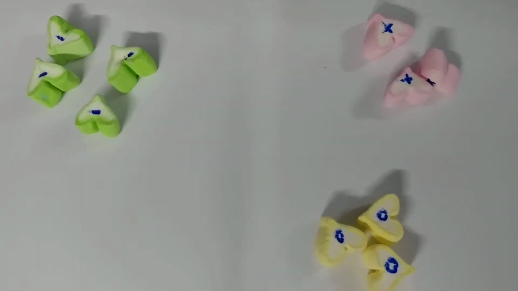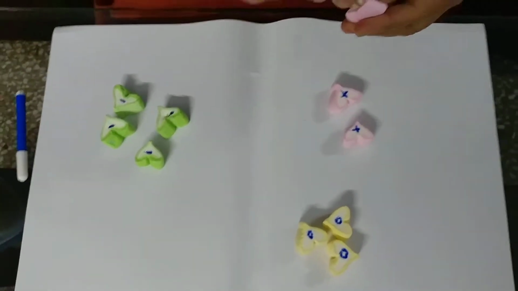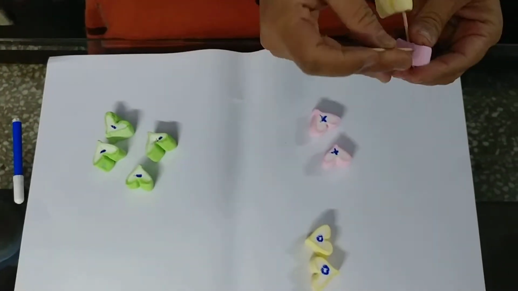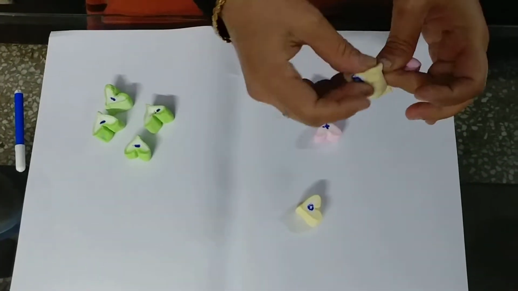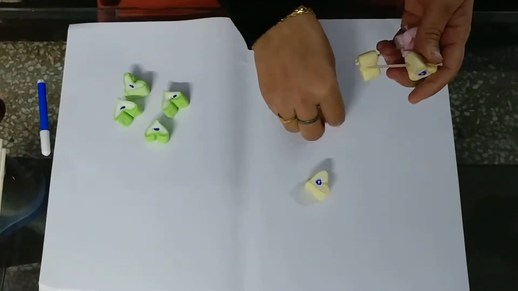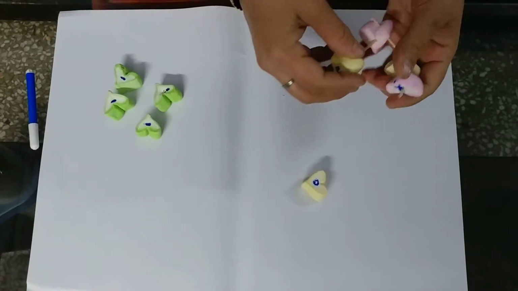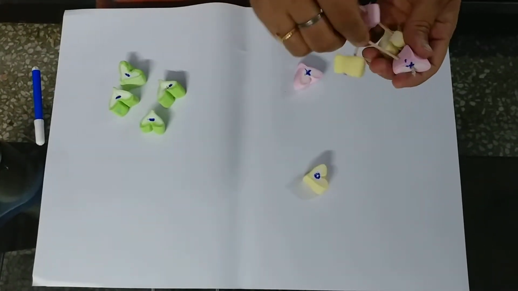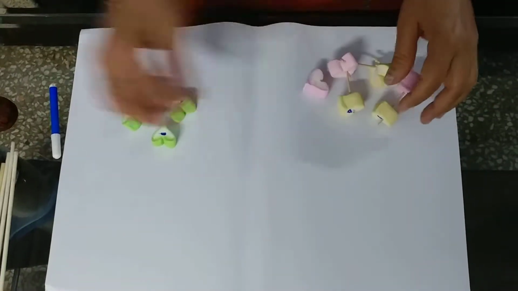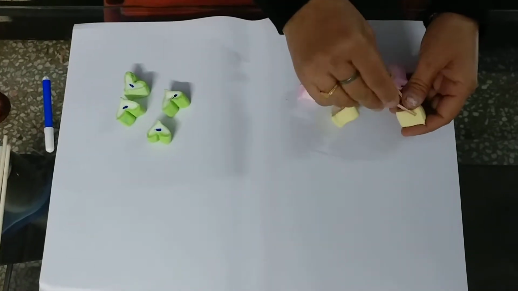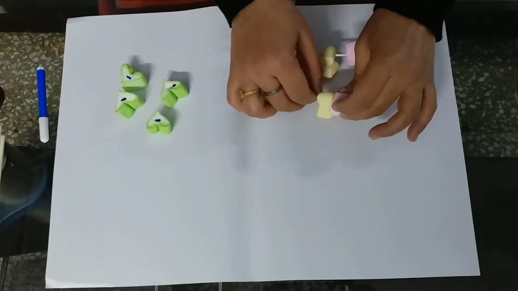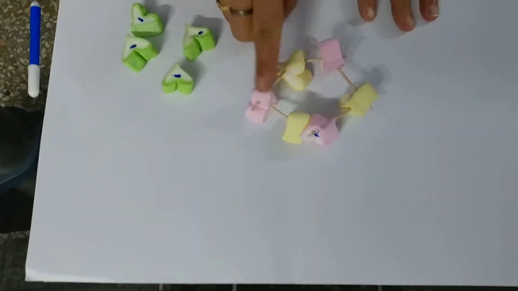Now let us make a cluster of protons and neutrons using a few toothpicks. So this is our nucleus, which consists of 3 protons and 3 neutrons.